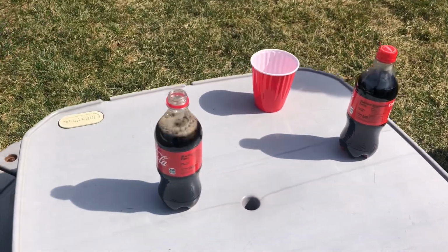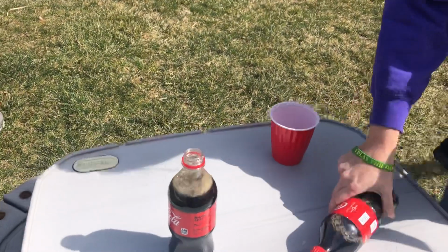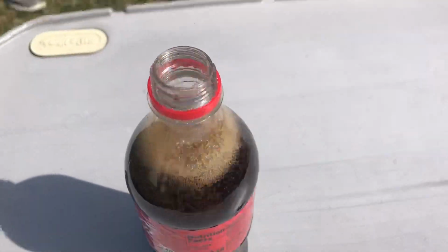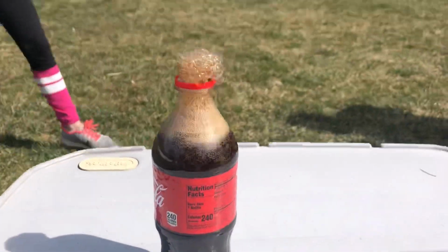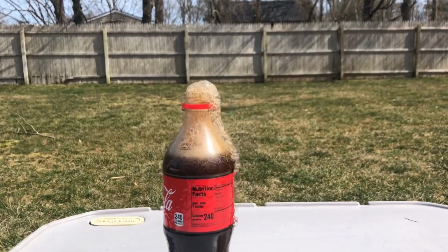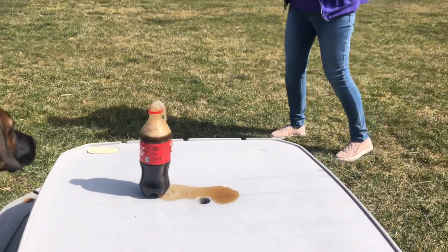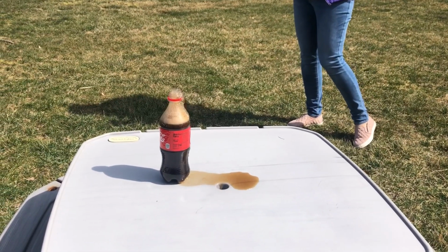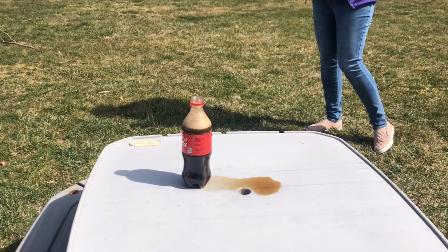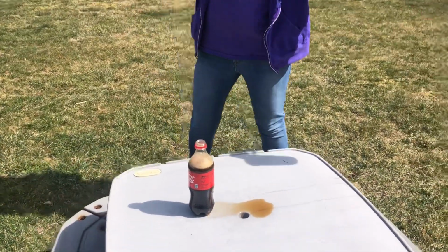Oh, all right. You can see what's happening. Whoa, watch out, watch out. Whoa. All right, looks like it's settling down. So that's what happened when we put the M&Ms in. So now Nicholas is going to put the Mentos in.